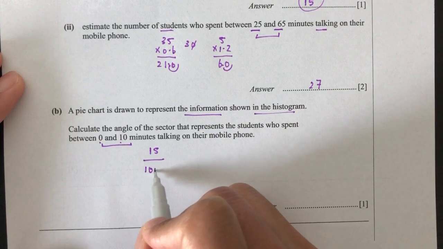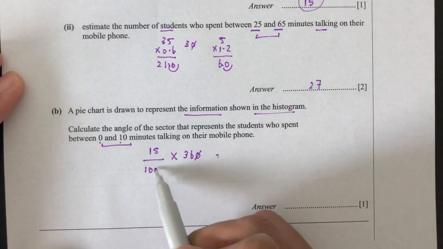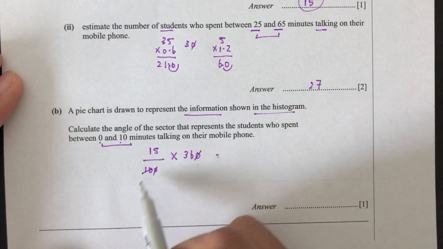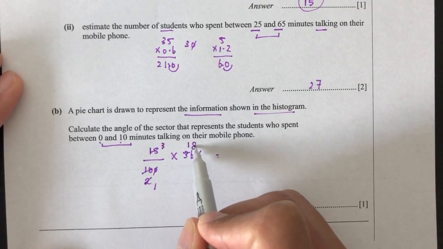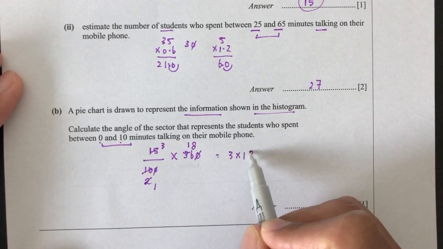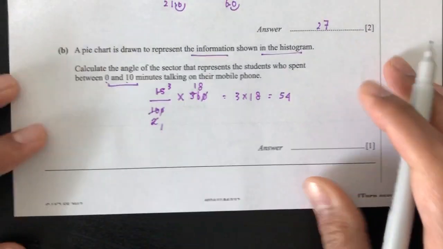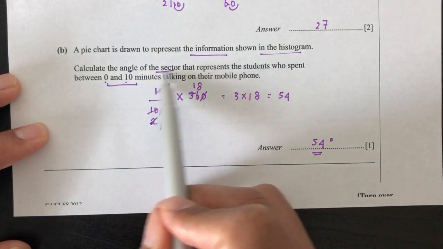So 15 over 100 times 360 for the pie chart. Divide by 5, that will be 3 over 20 times 360, which is 3 times 18 for the angle. That will be 54. 54 degrees will be the angle of the sector.